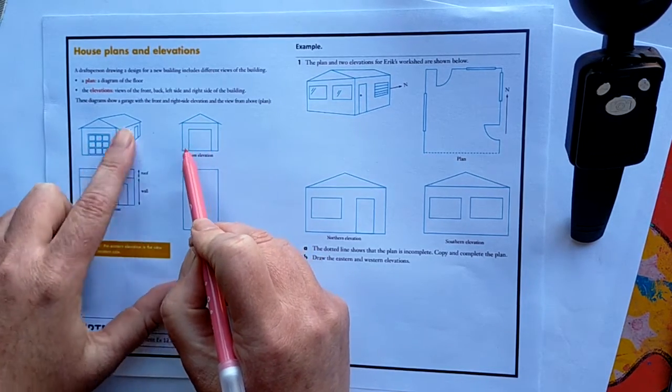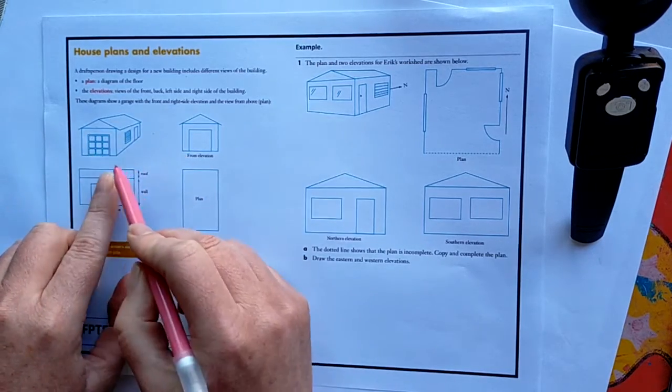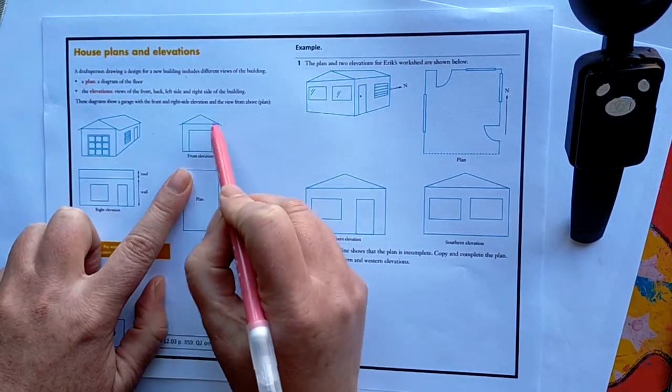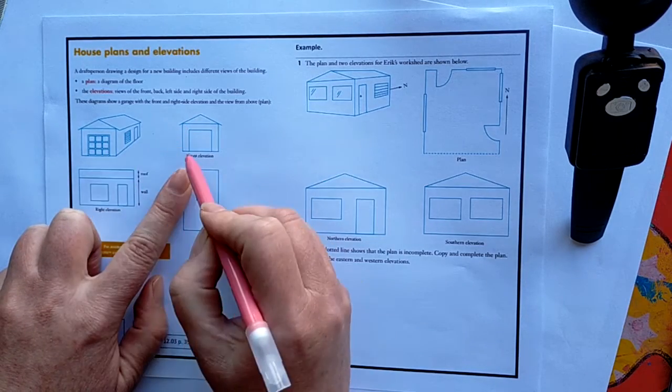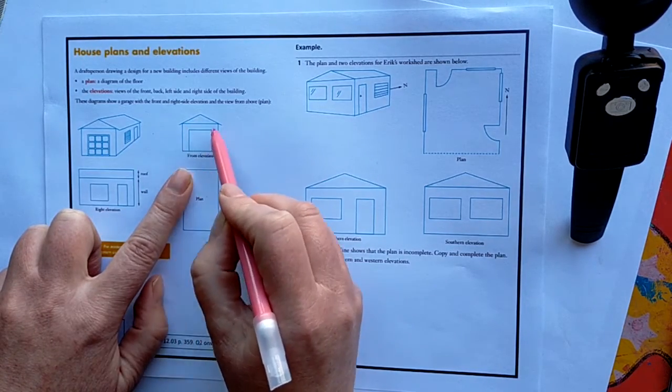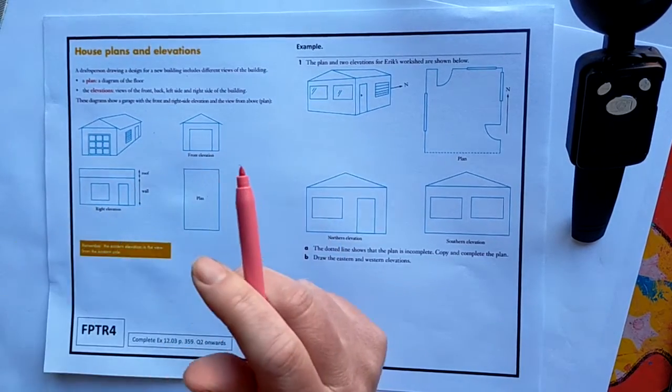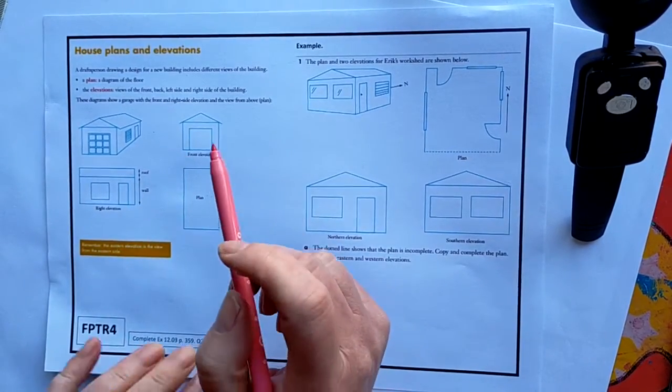So if you look at this shed here, or the garage from the front, it's a rectangle, got a triangle roof, and the garage door just gets drawn as a plain rectangle, nothing fancy on it, just the outline.